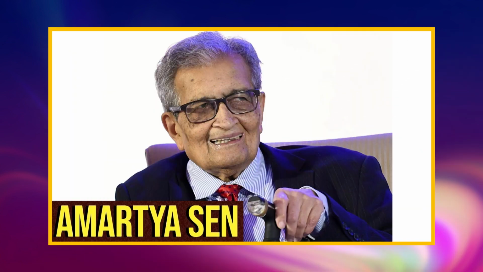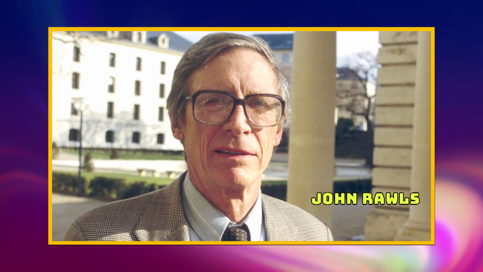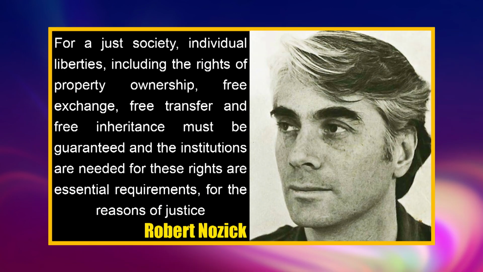According to Nobel laureate Amartya Sen, Rawls does not support unconditional property rights as a part of a libertarian entitlement, but Nozick does. To Nozick, for a just society, individual liberties including the rights of property ownership, free exchange, free transfer and free inheritance must be guaranteed, and the institutions needed for these rights are essential requirements for the reasons of justice. Unfortunately, Nozick is ready to leave matters in the hands of these institutions rather than calling for any revision based on assessment of outcomes.